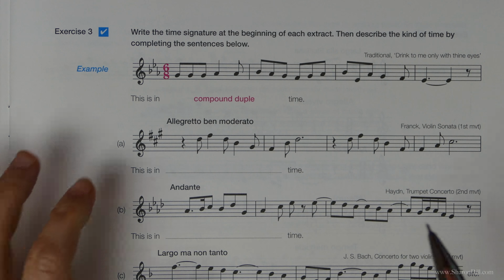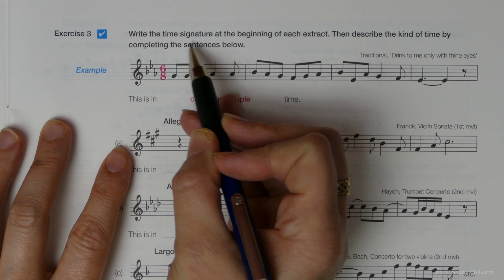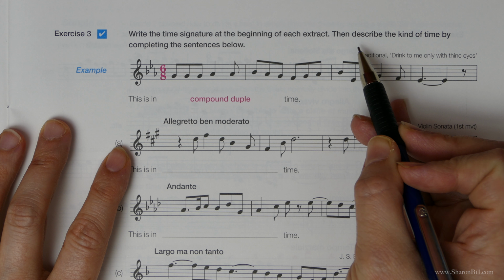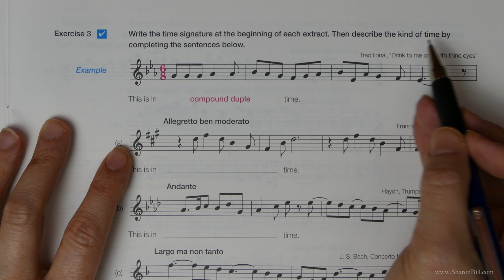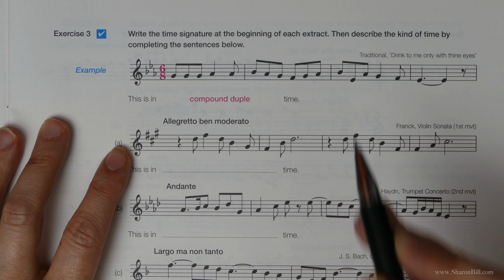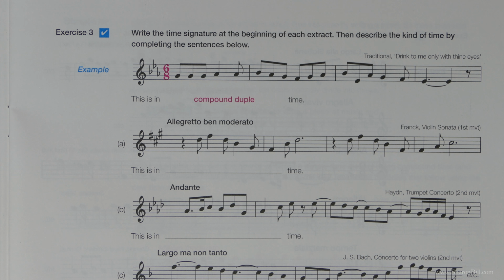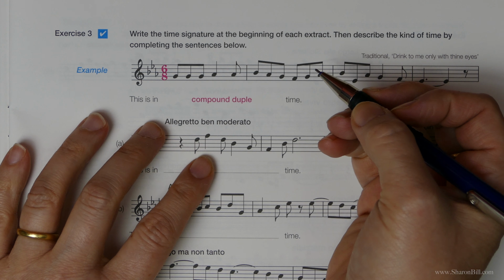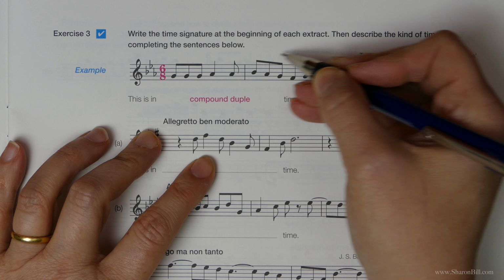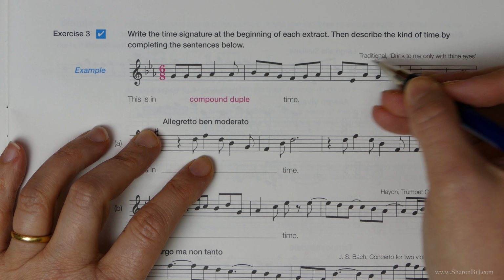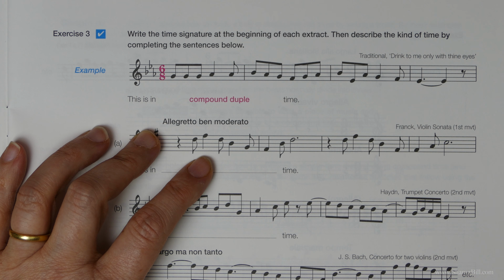It's asking us a couple of things. We've got to write the time signature at the beginning of the extract, and then we need to tell whether it's compound or simple. In actual fact, it's probably better to do the second part of the question first, and then that will lead you to be able to find the time signature. Looking at the example they've given us, we can see that we're definitely in compound time because we're in groups of 3. It's just a visual thing that you can tell straight away at a glance.